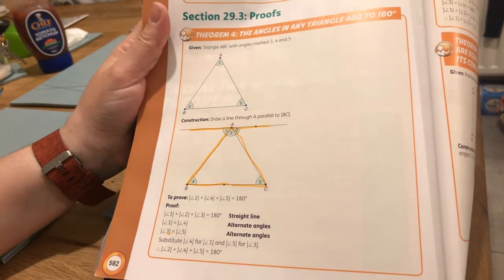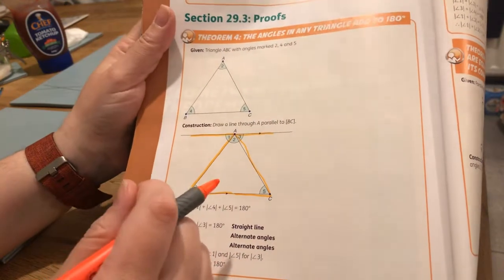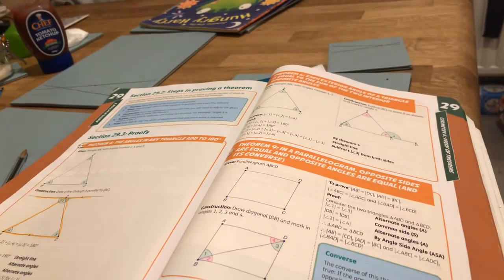So that's the explanation for it. You do just have to learn it though, and there is no shortcut. I can't make it any easier other than to explain them to you.